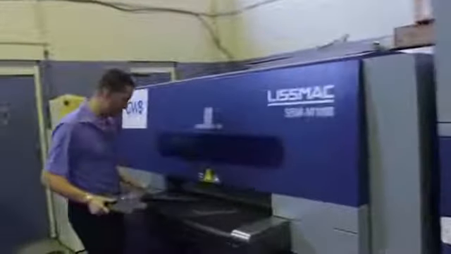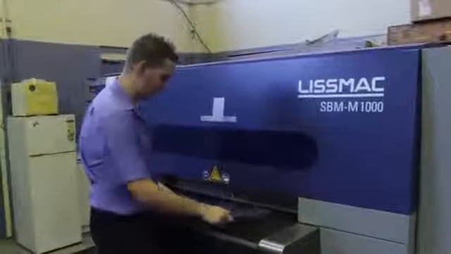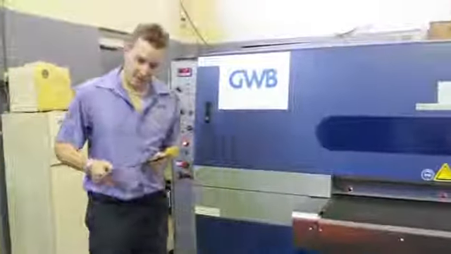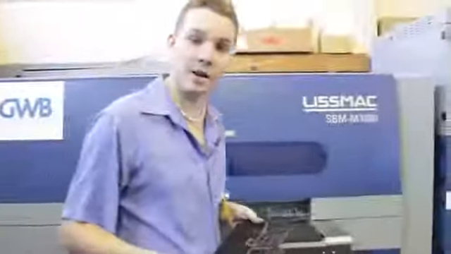So here we have our LissMac machine, and we can set up our 3 parts on the LissMac machine ready to run through. Alright, so now we've got our deburred part. It's now ready to go to our press brake. So we'll take it over there now and bend it.